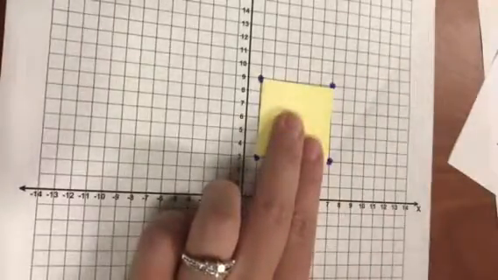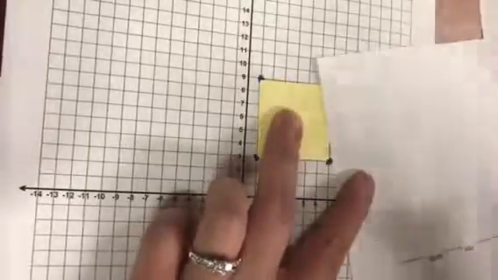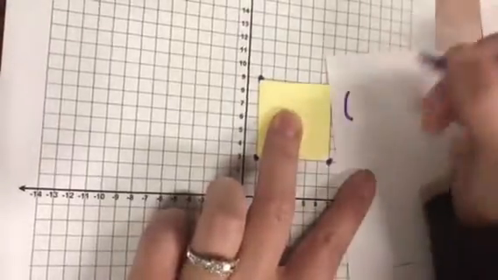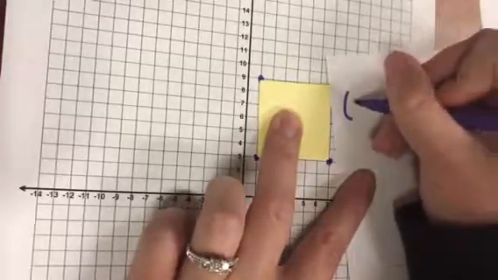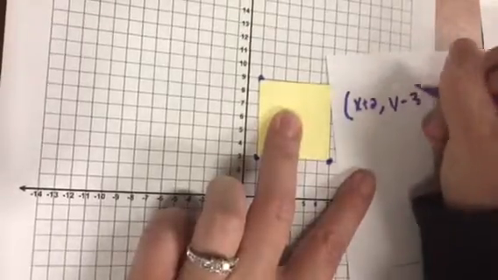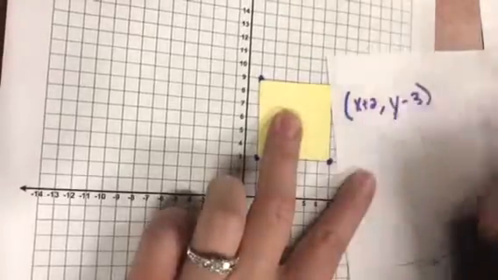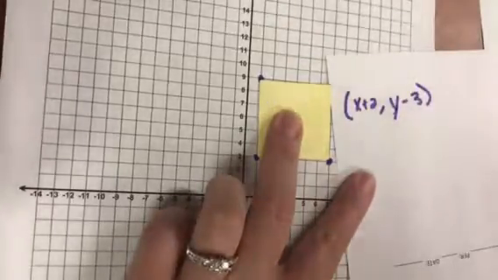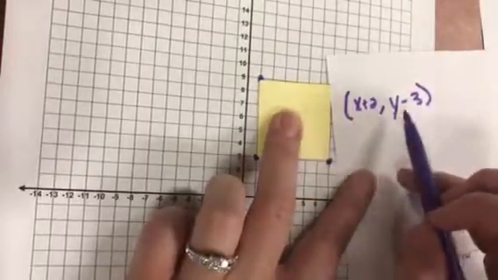If I am going to translate this, you'll see it written algebraically, like x plus 2, comma, y minus 3. This is how you'll see it algebraically.